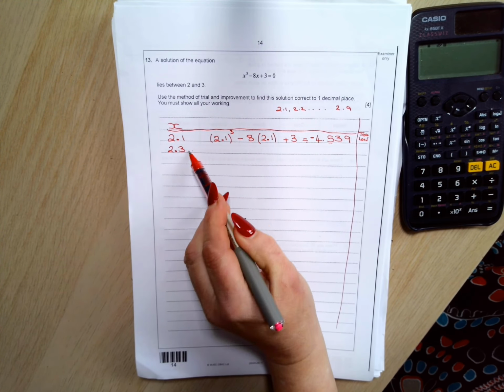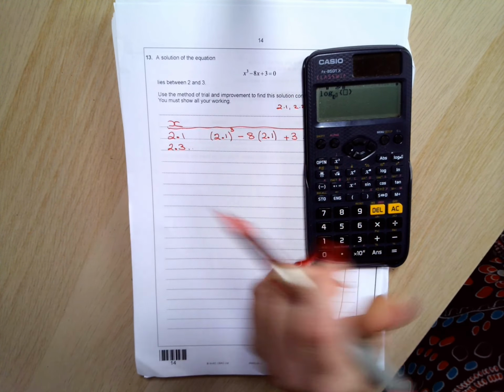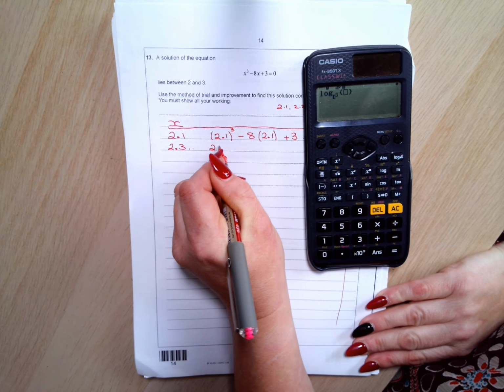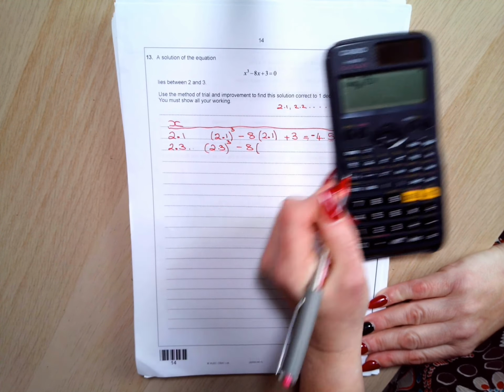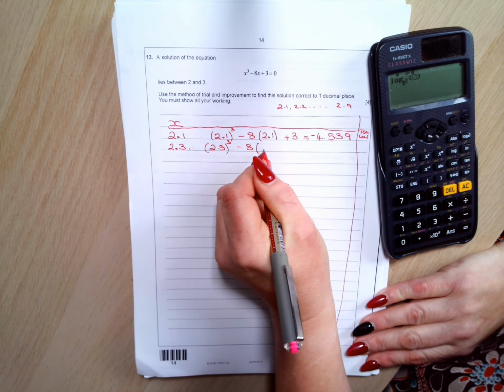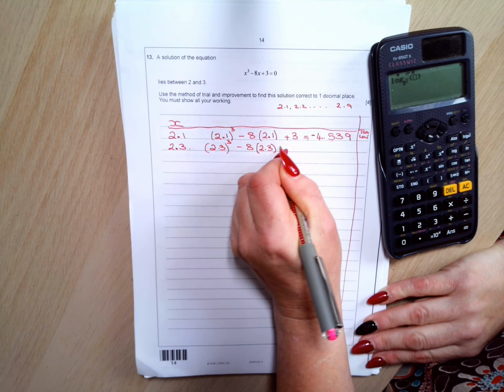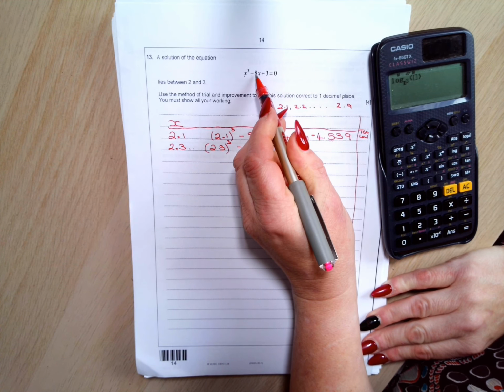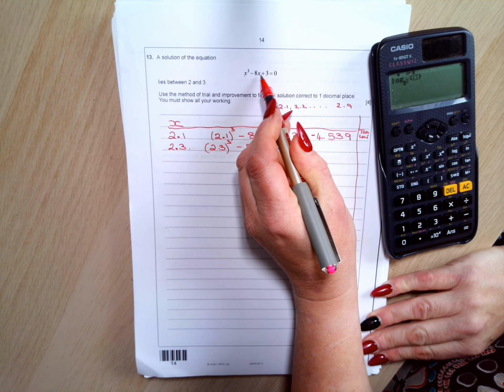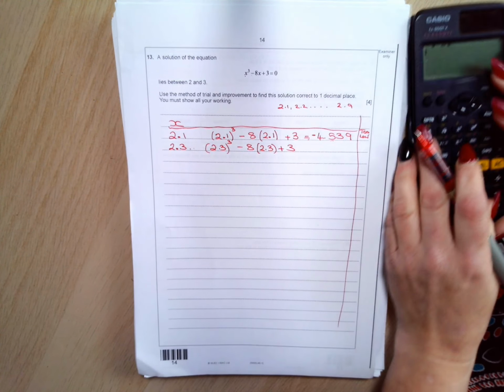Okay, but as long as you go in higher. So what I'm going to do now is I'm going to have 2.3 to the power of 3, take away 8 lots of the x value, which is 2.3, plus 3, because the rule says I square the x value, I take away 8 lots of that x value, and then I add 3 to it. And what do I get?